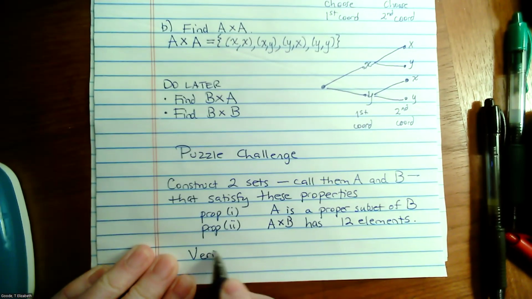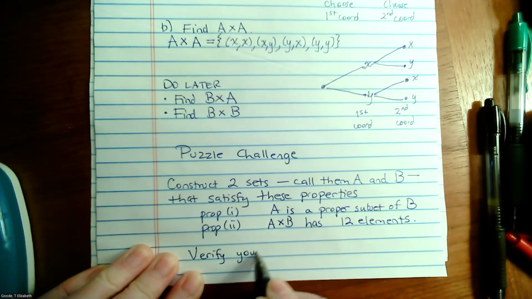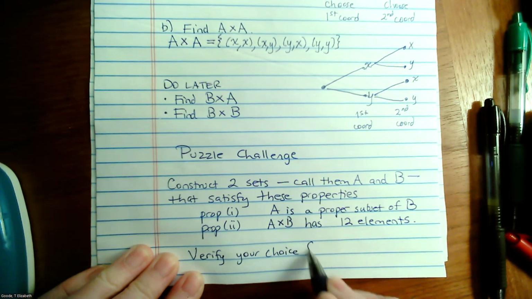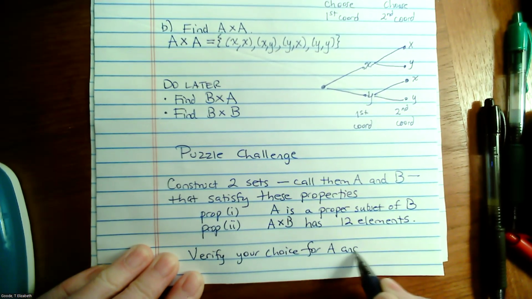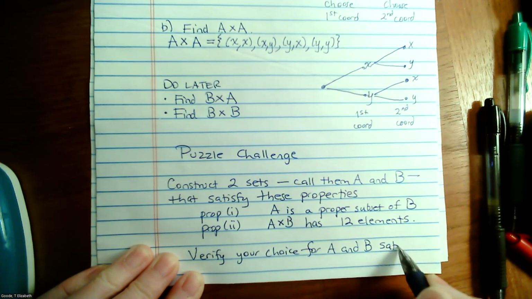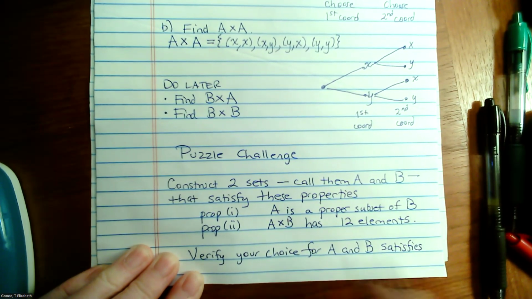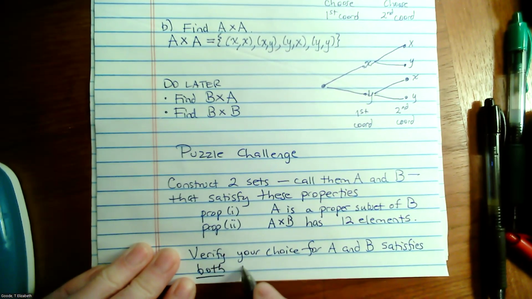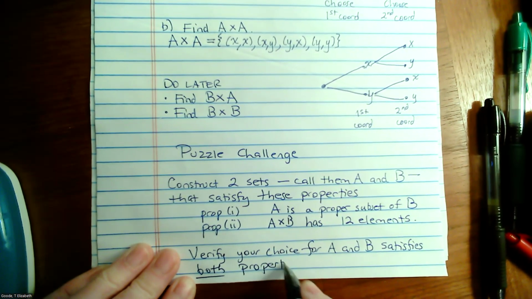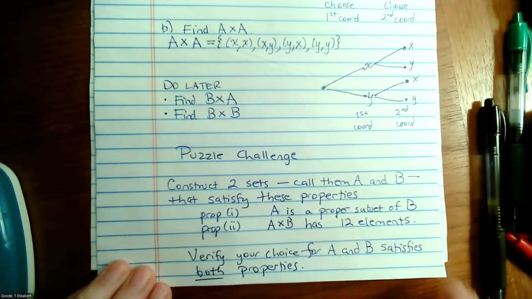Verify that your choice of A and B satisfy both properties. Just as a little fun puzzle.